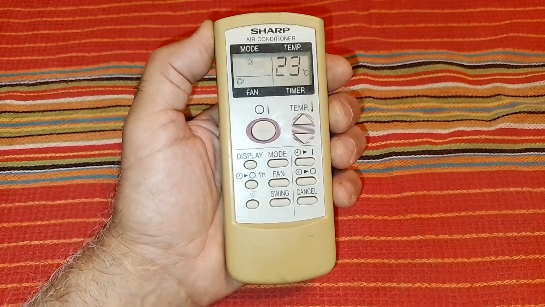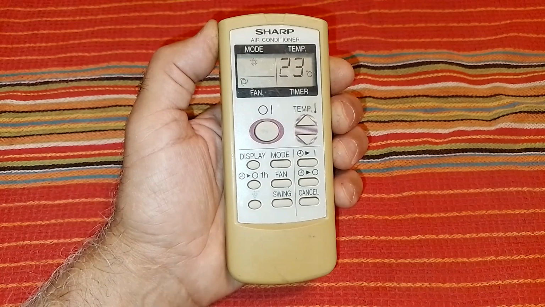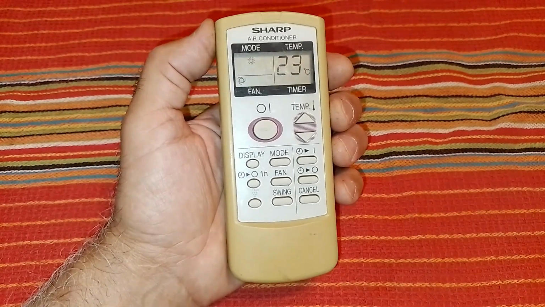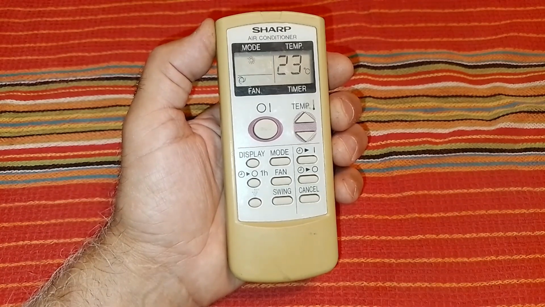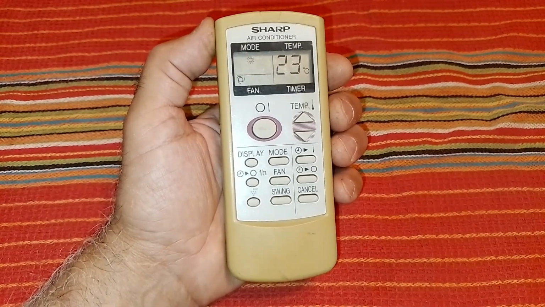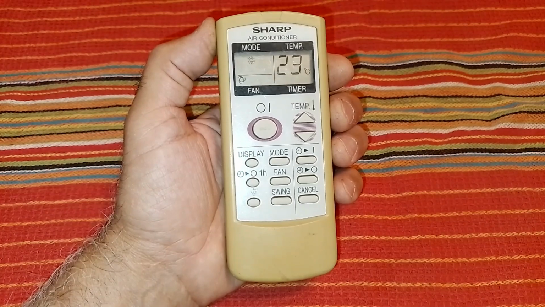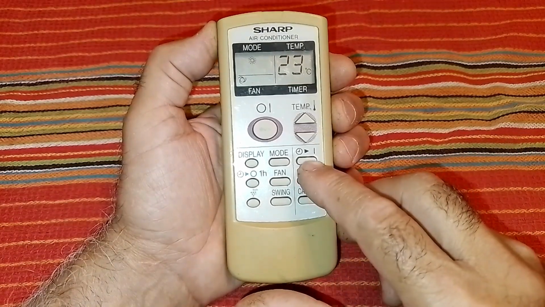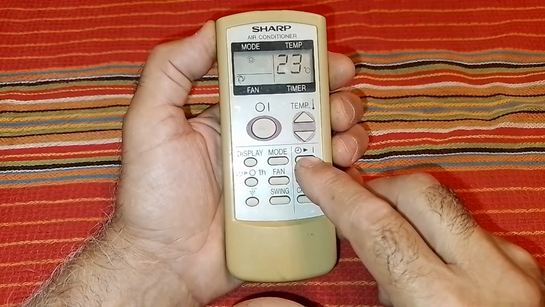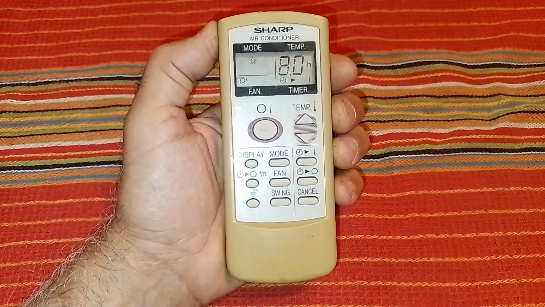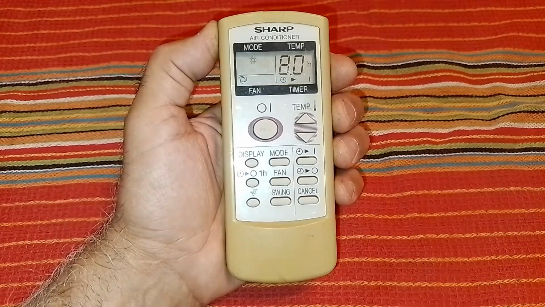Now we switch to timer mode. Sometimes it happens that we want our room to be cooled before we return from work. For example, we leave home at 8 a.m. in the morning and we will return at 6 p.m. in the evening. So our air conditioner needs to turn on after 8 hours to cool our house. We press the timer on button and set the hour to 8. Our air conditioner will turn on after 8 hours.